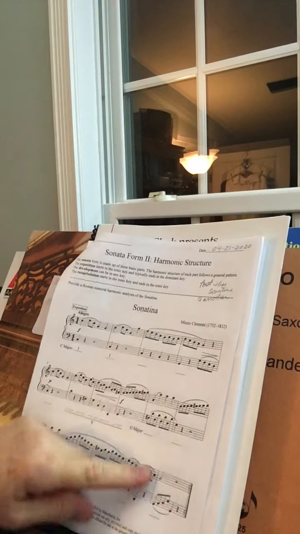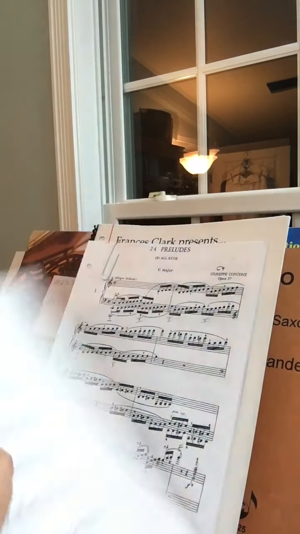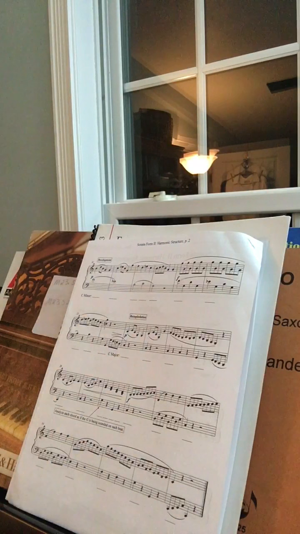The exposition ends in G major. Then in a sonatina, you have a very small development, and you kind of noodle around through different keys.